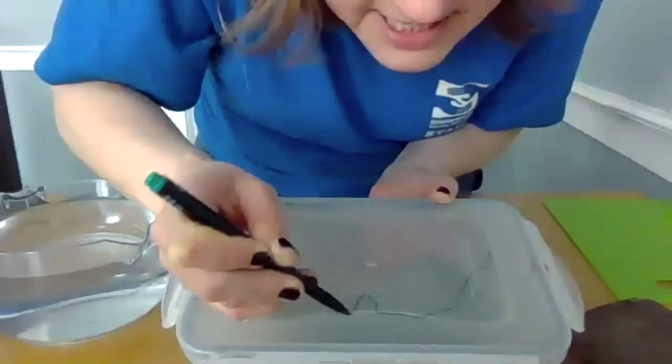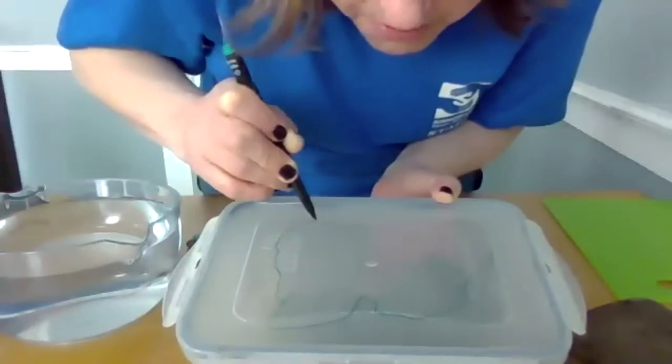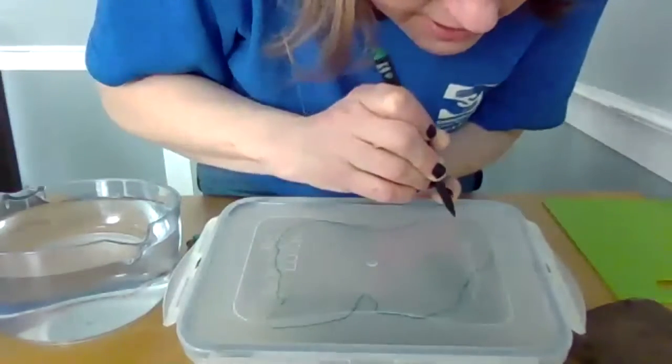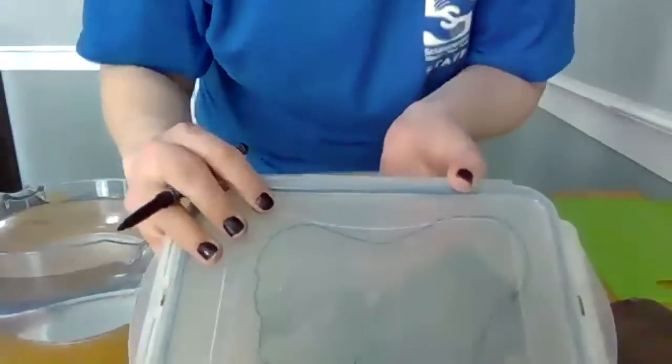I tested this with these markers and it'll wash off with soap and water. So parents and grown-ups that are watching, don't worry, we did actually think about this.